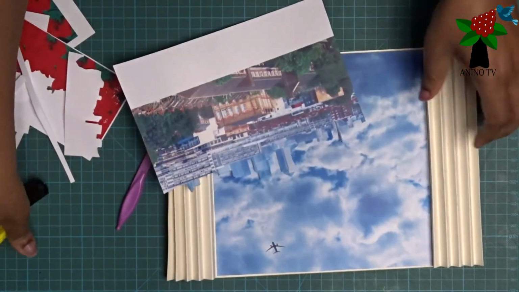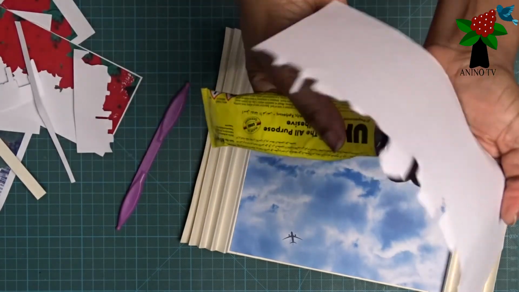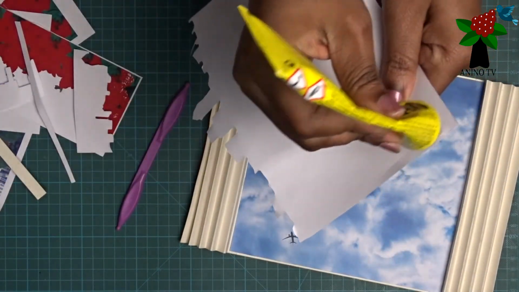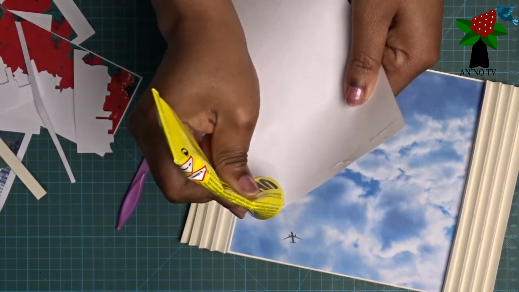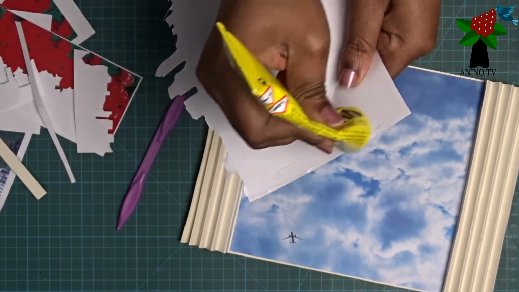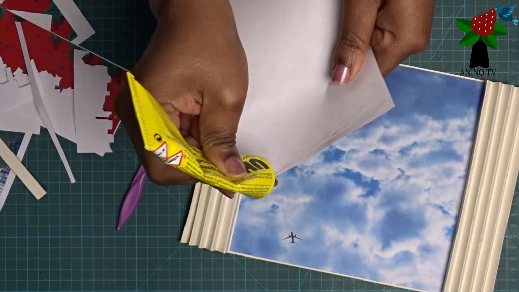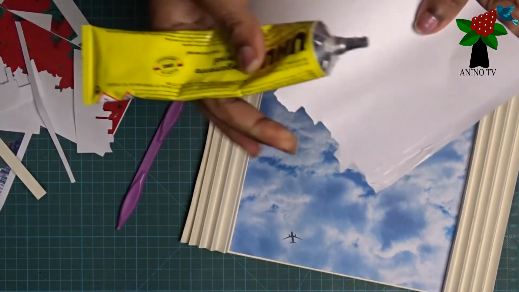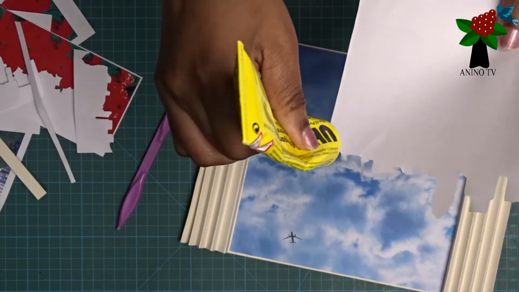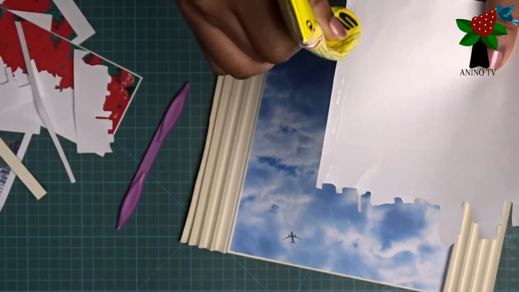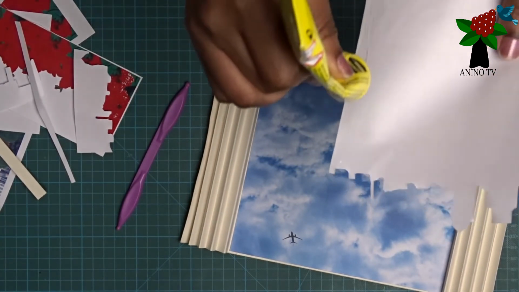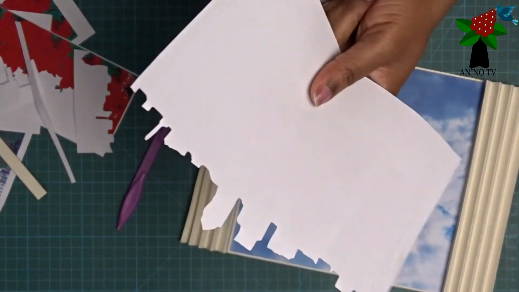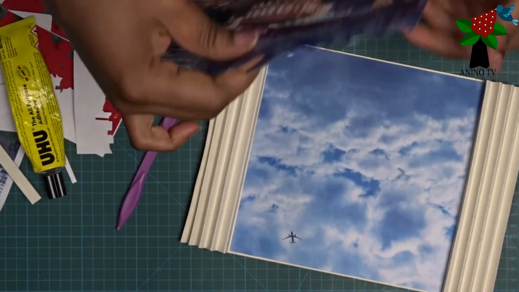We're just going to place this in. Put a thin layer of glue towards the edge. You don't need to glue the top or the bottom, because we want that dimension.